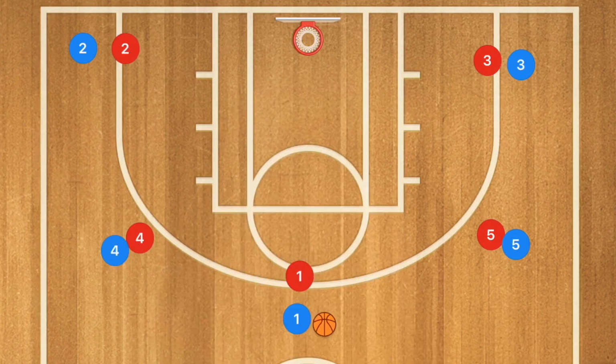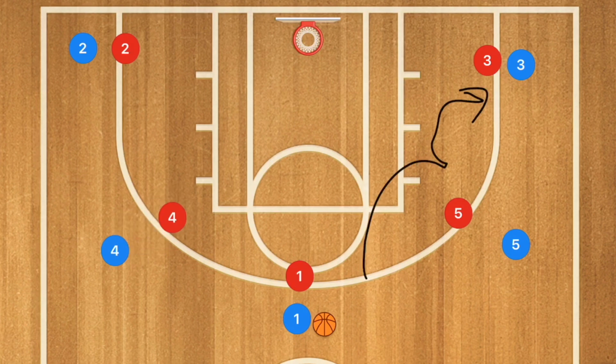So first, really quick, if the ball is at the point and you're one pass away, you're going to be one big step away. And then if you are two passes away, then you'll be two big steps away from your player that you're guarding.